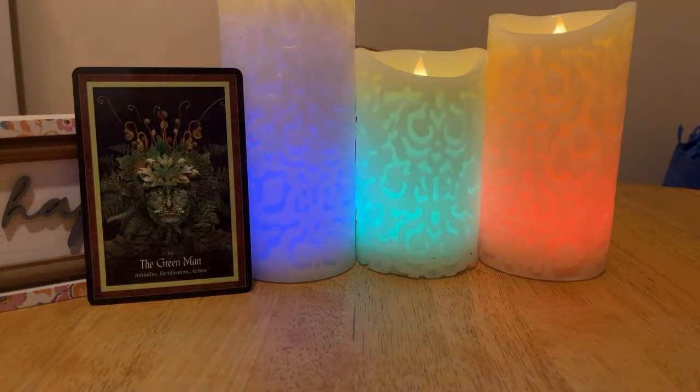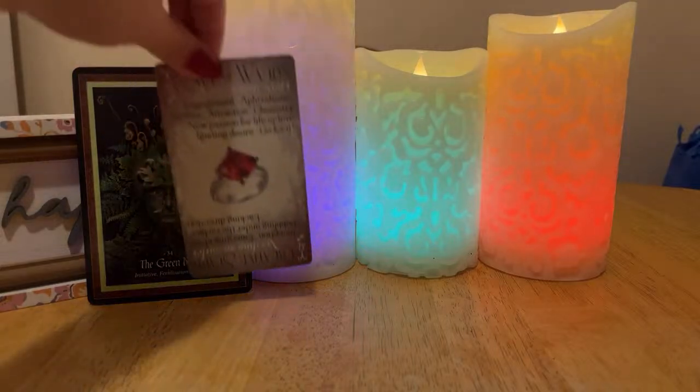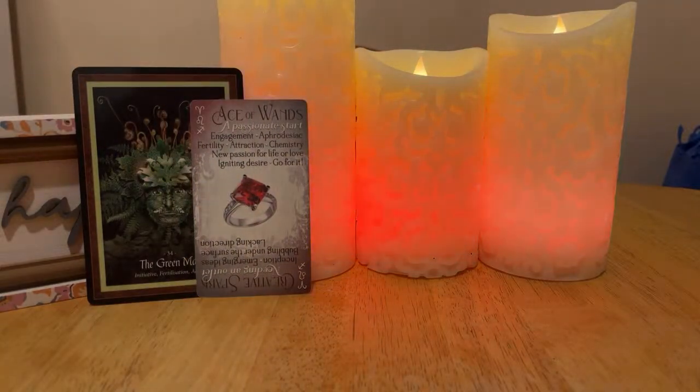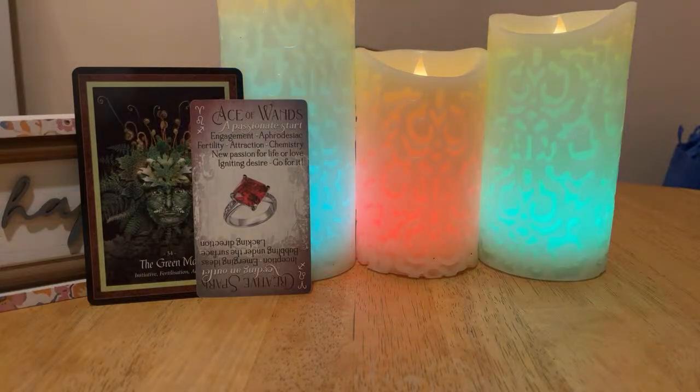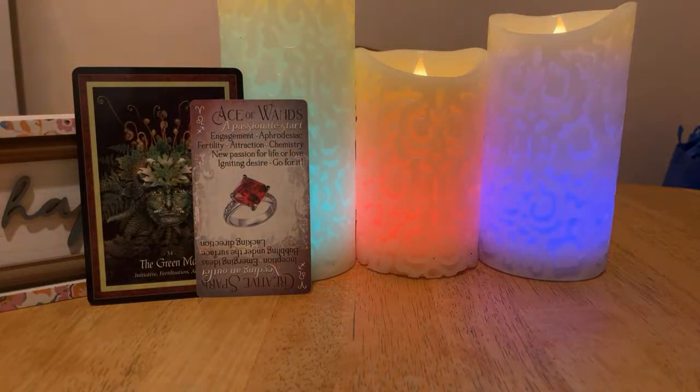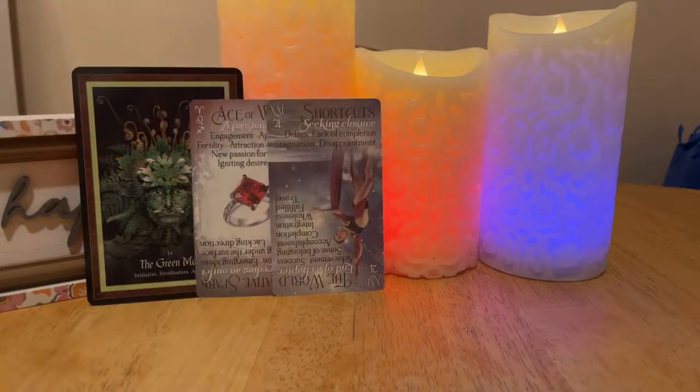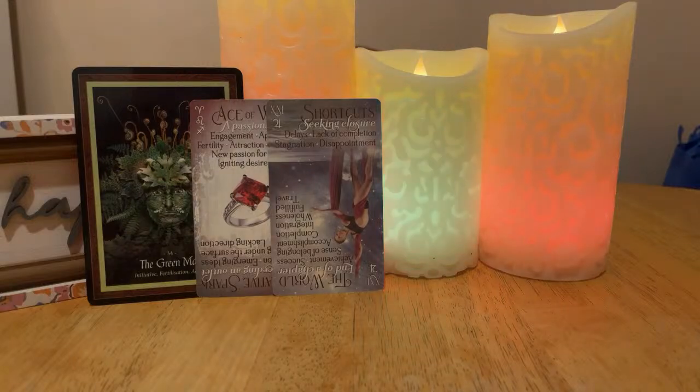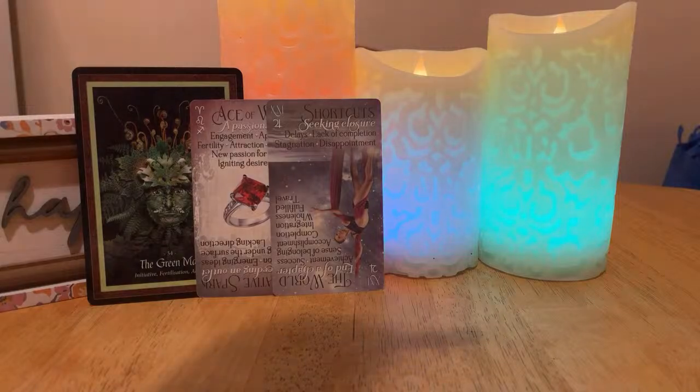We have the Ace of Wands. The World reversed. The Knight of Swords.